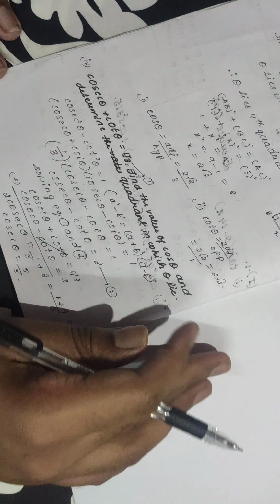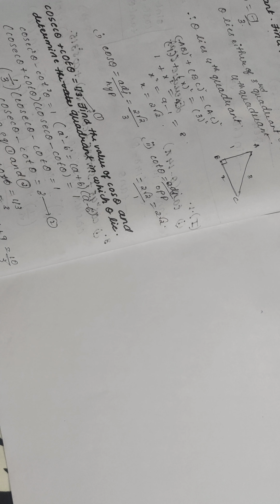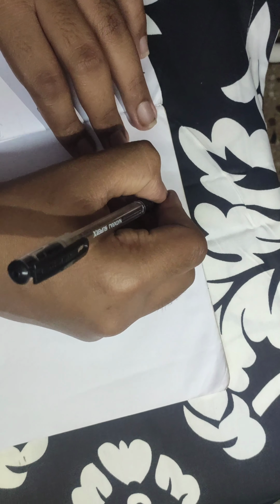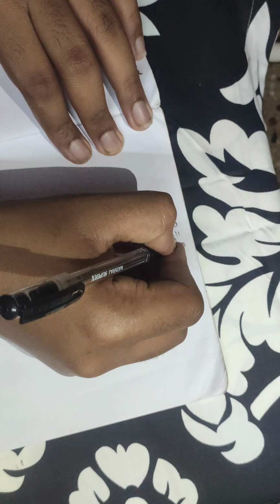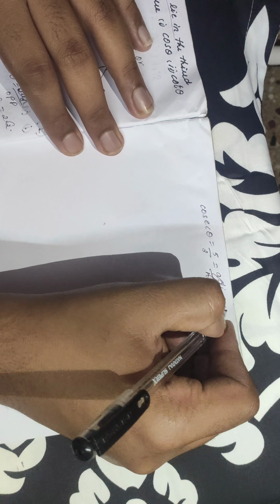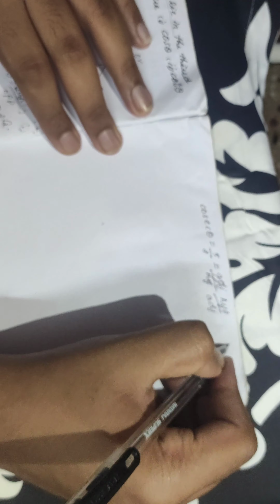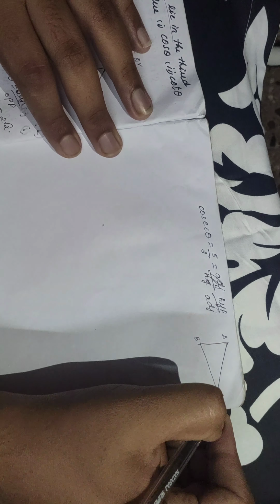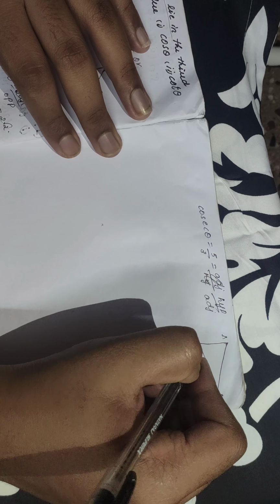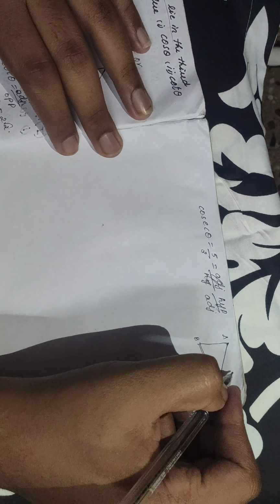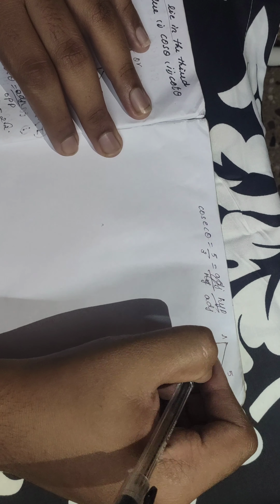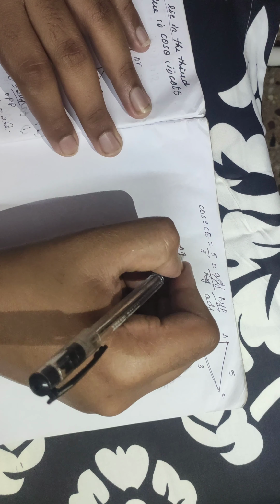They were asked to find the value of cos theta and determine the quadrant of theta. So in order to find the cos theta value, consider cosecant theta is equal to 5 by 3. As we all know, cosecant theta is hypotenuse by opposite. So take this as a right angle triangle ABC, AB as opposite, BC as adjacent and AC as hypotenuse. Given that hypotenuse is 5, adjacent is 3, and by using Pythagoras theorem we get AB, which means the opposite side, as 4.